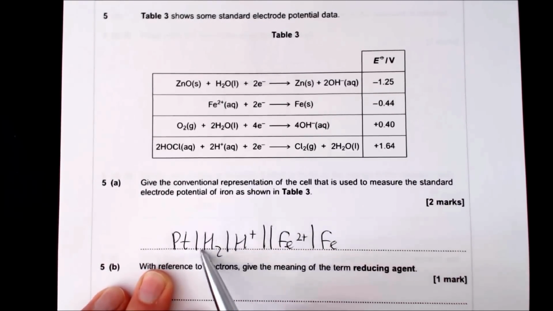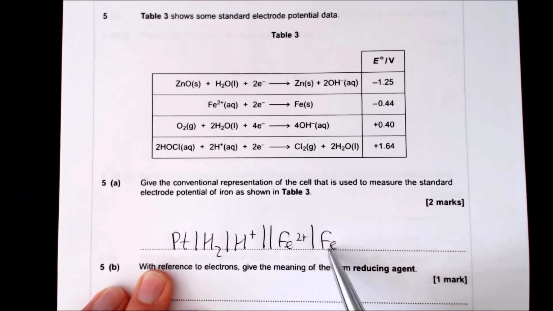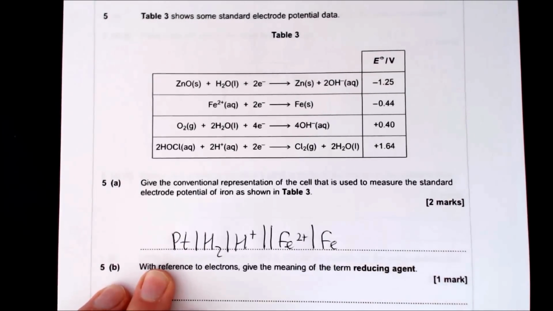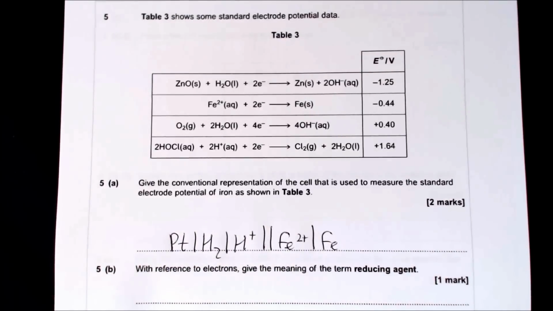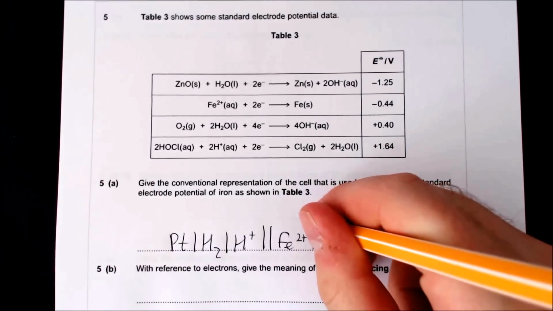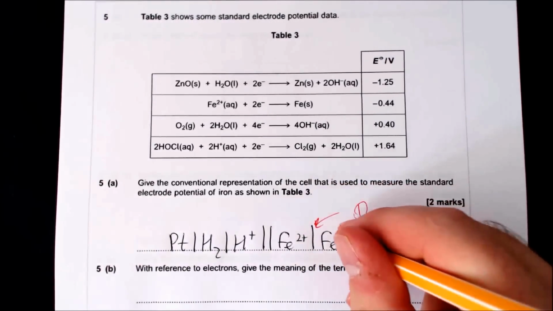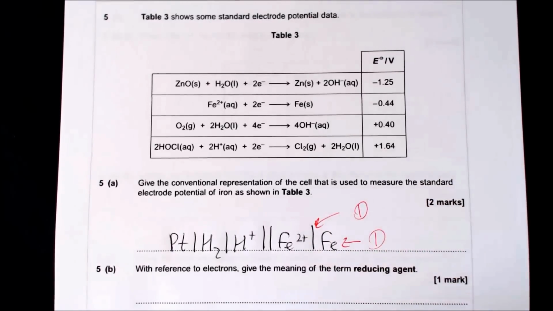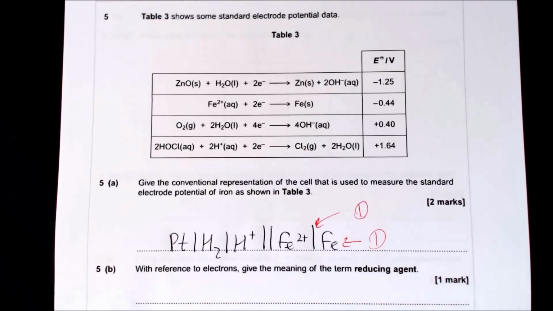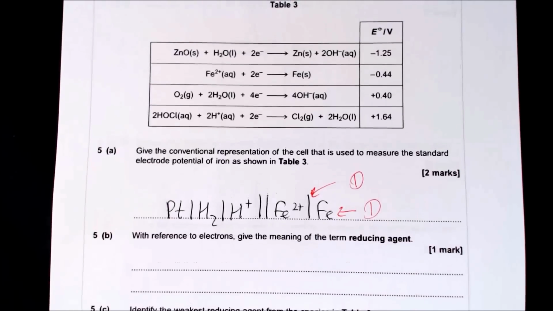So you can see here, this is an oxidation state of 0. This has an oxidation state of +1, so that's nearest the salt bridge. Likewise with that, so that's 0 and that's +2. So make sure that you set it up just like that. It's really important. And you get 1 mark for your phase boundaries, so put them in the right place. And you get 1 mark for putting your reagents in the right place as well. Okay, so if we move on to the next one.